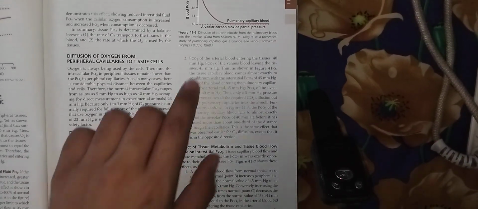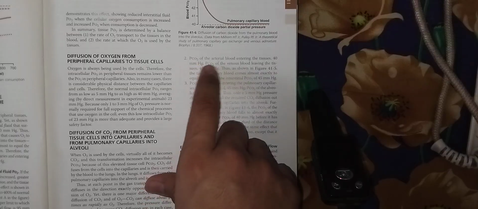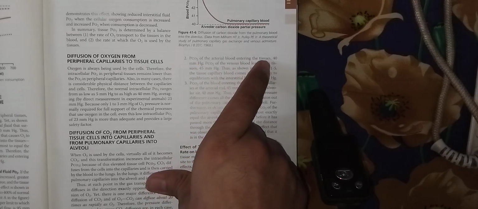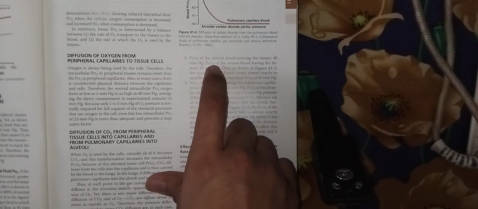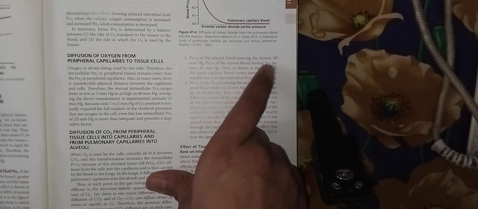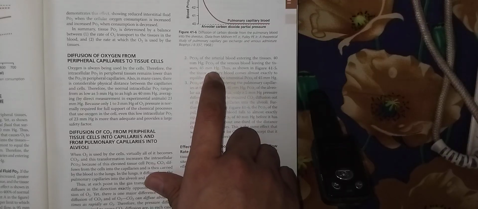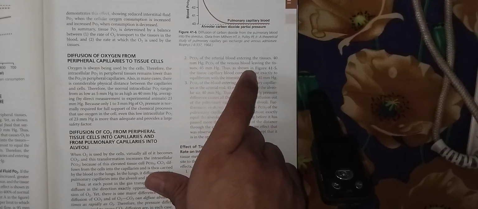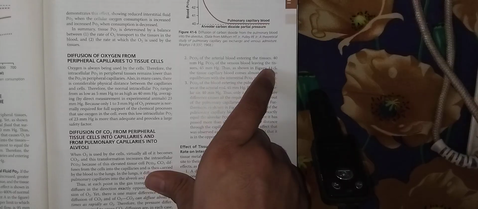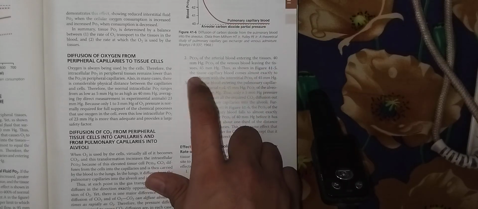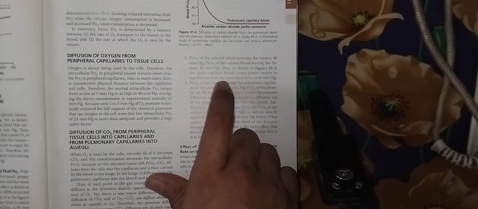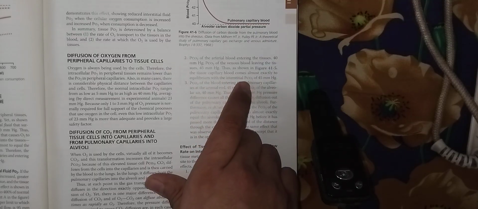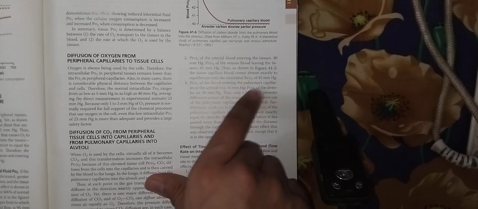Next, point number 2: partial pressure of carbon dioxide of arterial blood entering the tissues is 40 millimeters of mercury. Partial pressure of carbon dioxide of the venous blood leaving the tissue is 45 millimeters of mercury. Thus, as shown in figure 41-5, the tissue capillary blood comes almost exactly to equilibrium with the interstitial partial pressure of carbon dioxide of 45 millimeters of mercury.